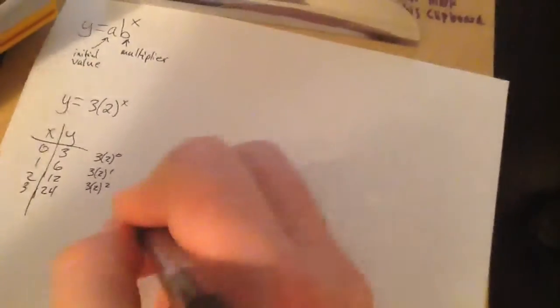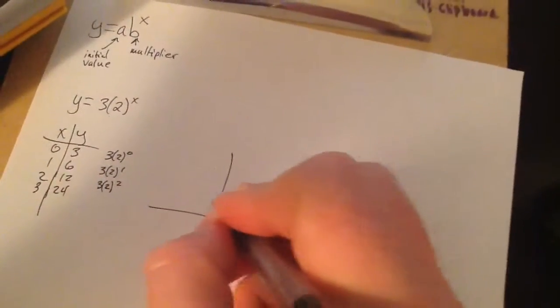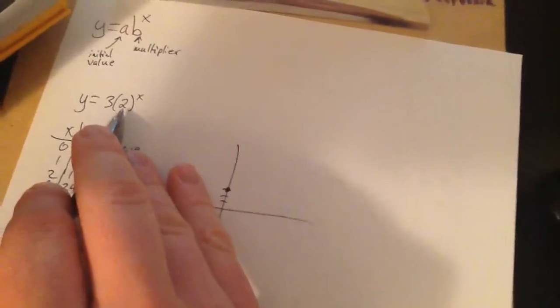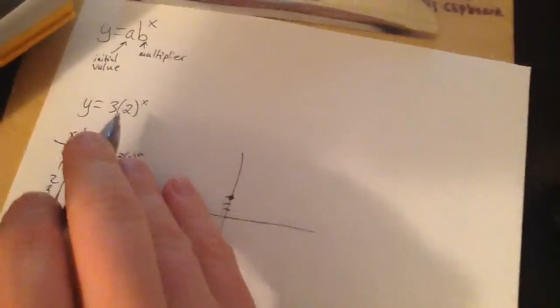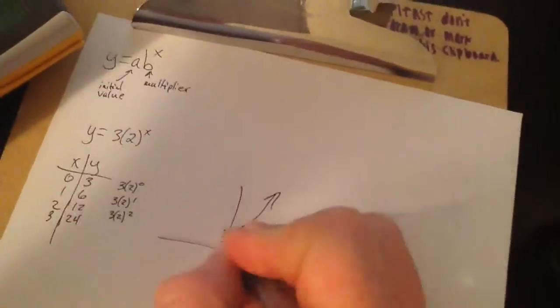On a graph, x is 0, y is 3, so you're going to start at 3. And remember, if the multiplier is over 1, you're going to have exponential growth. It's going to get bigger and bigger and bigger, so it's going to look something like that. We're not going to get exact. And I keep covering the camera, sorry.